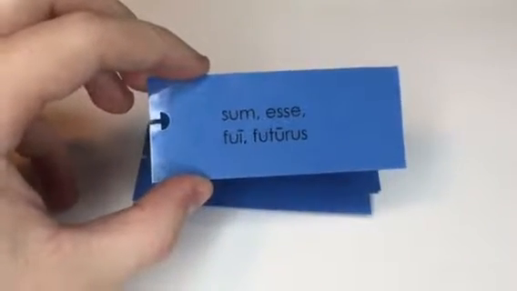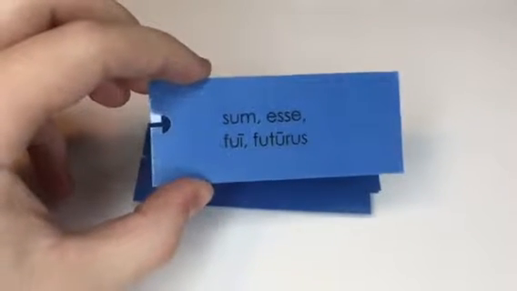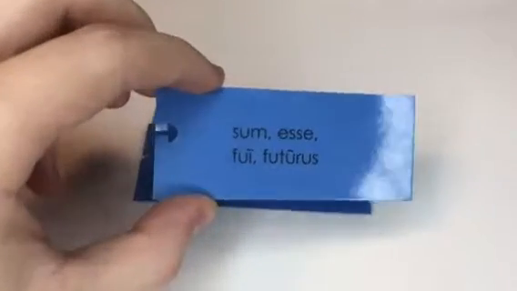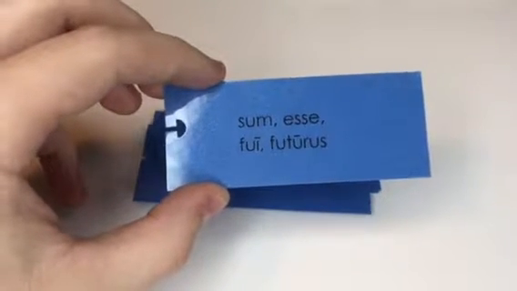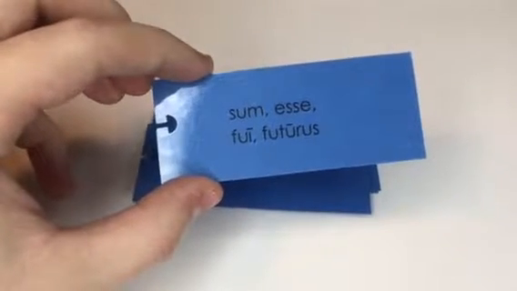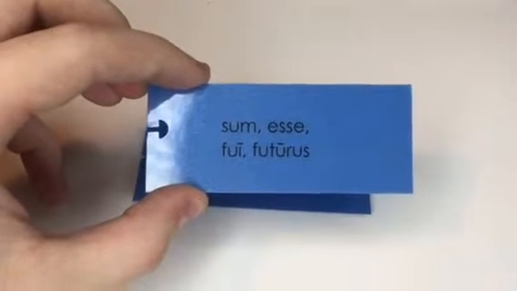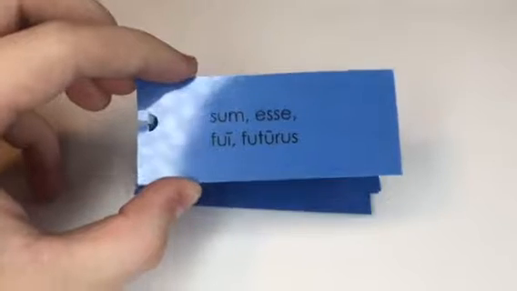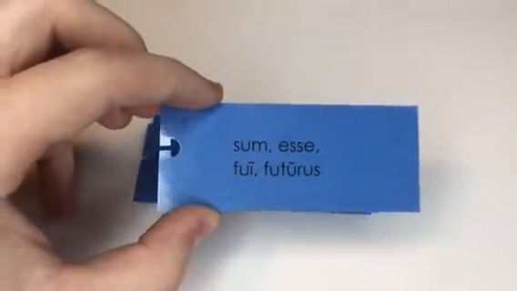Now, sum is an irregular verb. When a verb is irregular, I just want to let you guys know that that doesn't mean that the endings themselves are going to be changing from other verbs. A lot of times it just means that the stem is going to be changing instead. And sometimes it just means it's going to be taking some different endings than you might expect. So sum here is an irregular verb. But if you look at the four principal parts, you can definitely tell that the stems are changing just a little bit. So that's kind of what an irregular verb is. The four principal parts once again are sum, esse, fui, futurus.